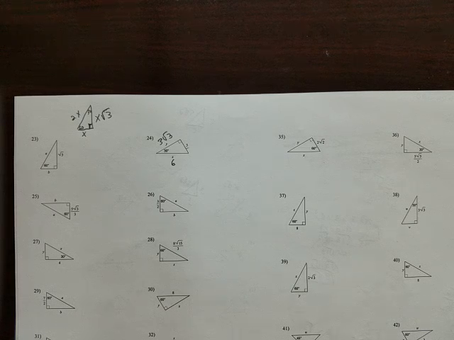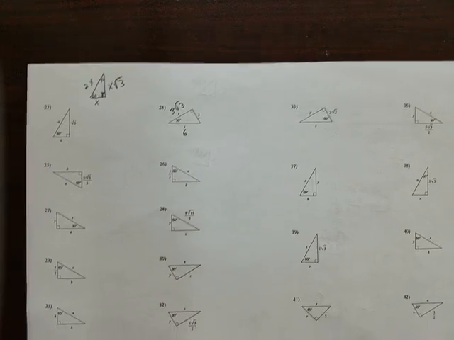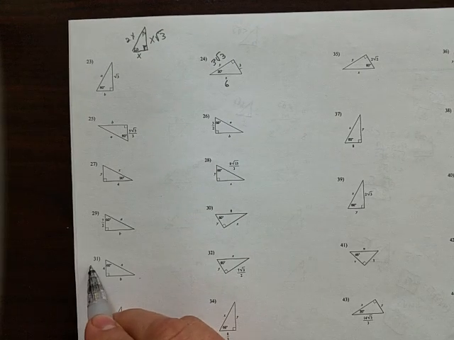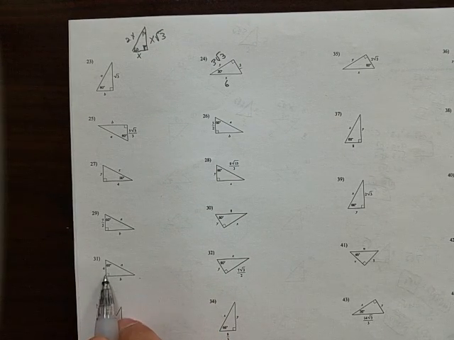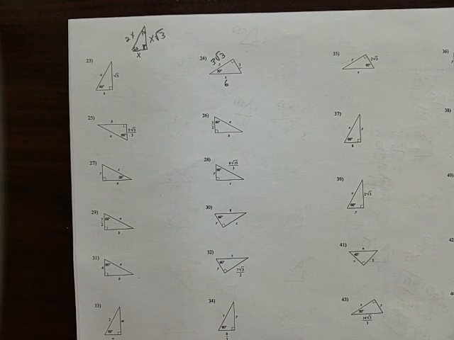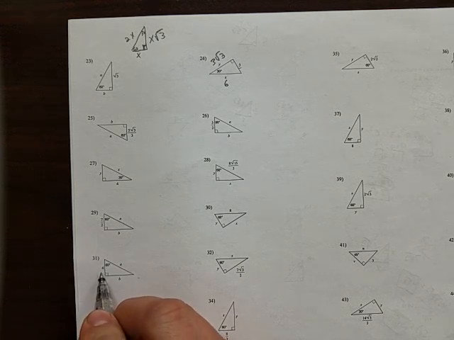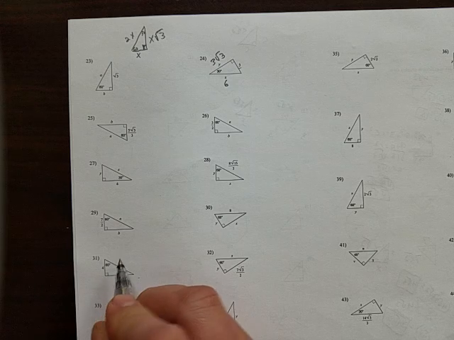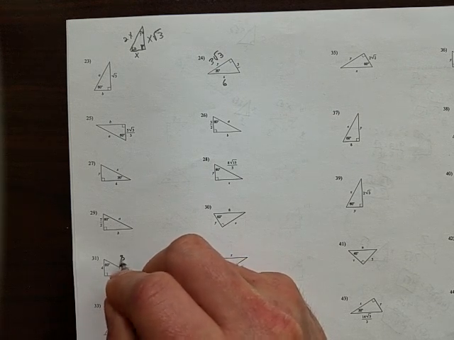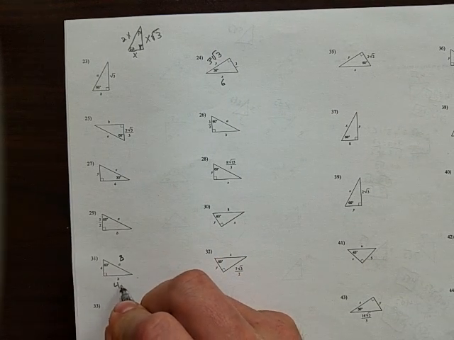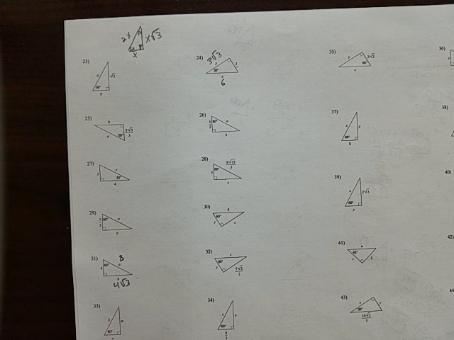I want you to try one. Look at problem 31. Here's your short leg. Pause the video and try it. Okay, short leg is 4, so we double it to get the hypotenuse. That is 8. And then just 4 square root of 3 to get the long leg. And I'm done. So we can see if we're given the short leg, especially as an integer, then our problem is not too bad.